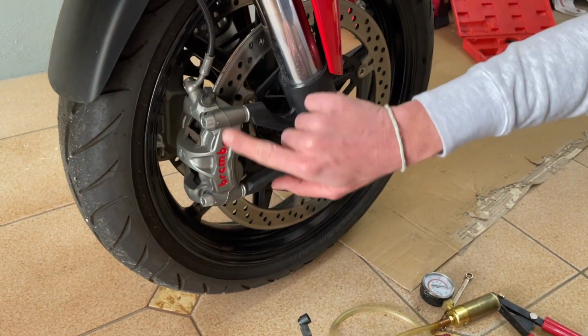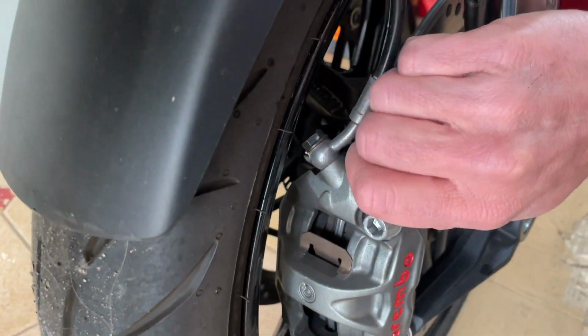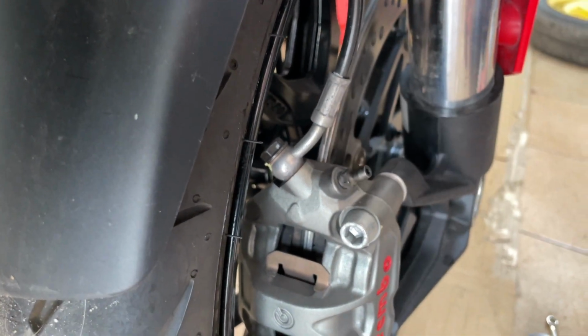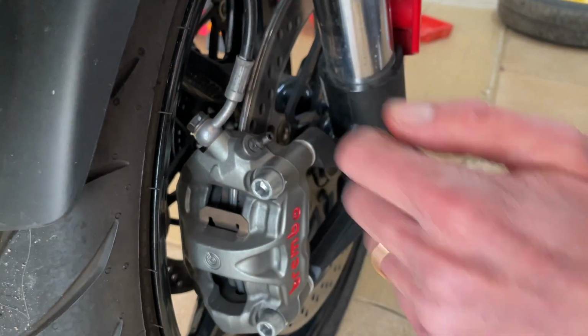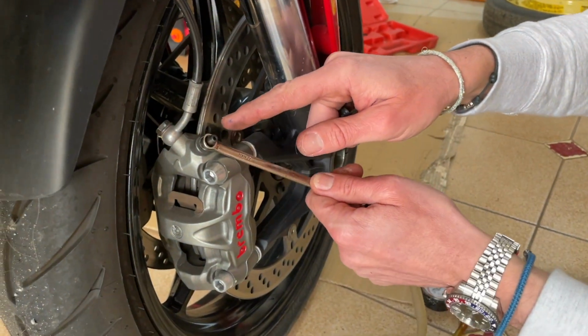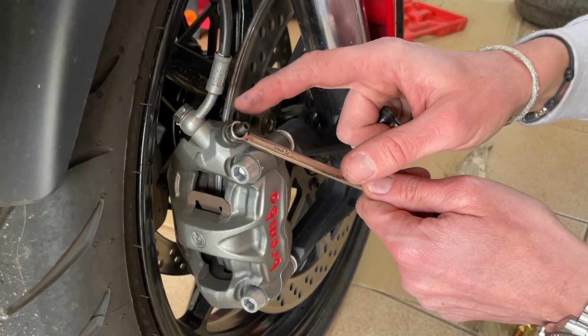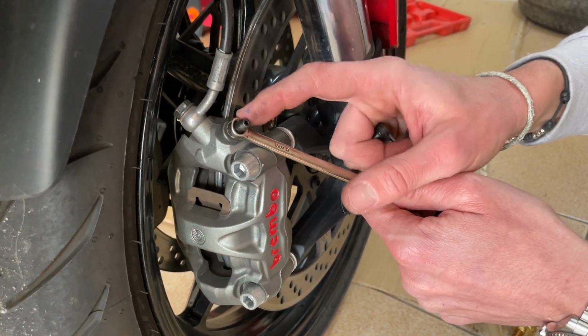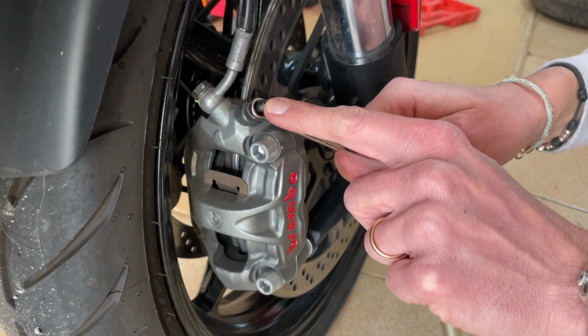Each caliper has one connection that is dedicated to bleeding. So we are just going to put this one here with an 8mm spanner wrench. We are going to untighten it just a bit, not entirely, just to spill out all the liquid and the air.